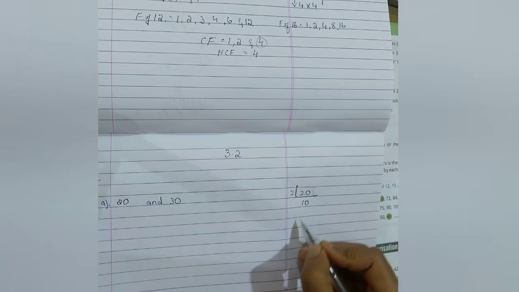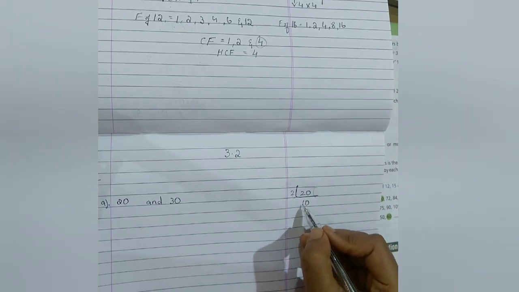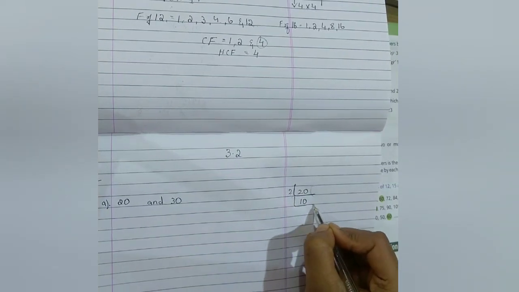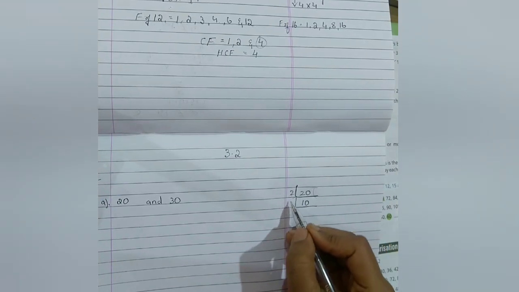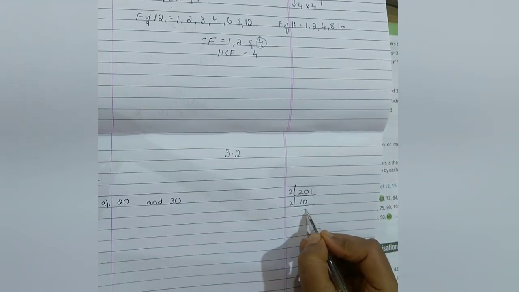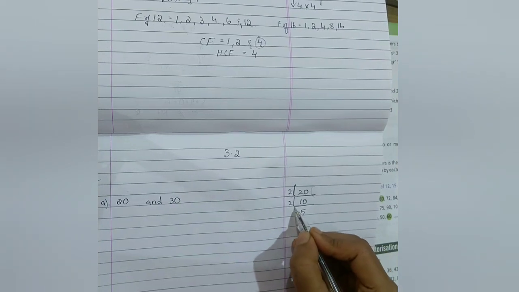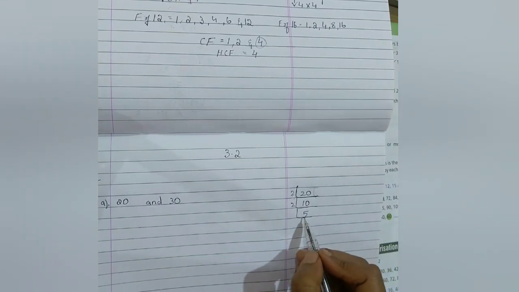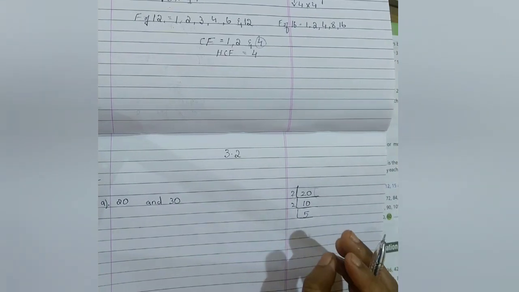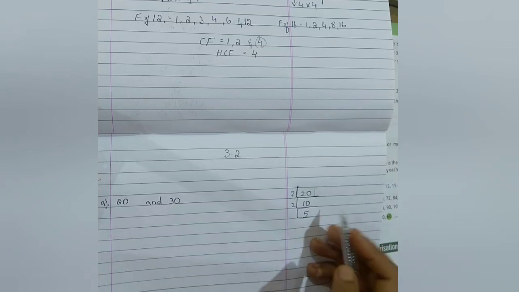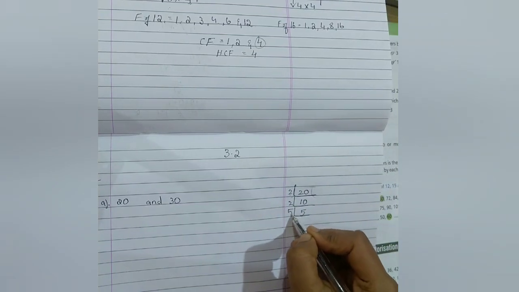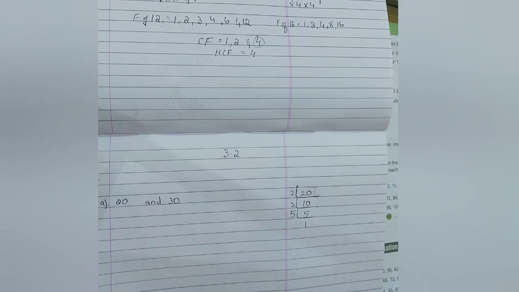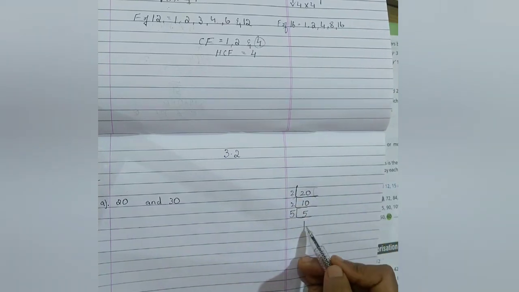2 tens are 20. Now I got the answer 10. Again I should divide this 10 with 2 because that is the smallest number which it divides. 2 fives are 10. Now I cannot divide 5 with 1, 2, 3, 4 or any number. So I should divide 5 with 5 only because it's a prime number. So I finished dividing 20 here.